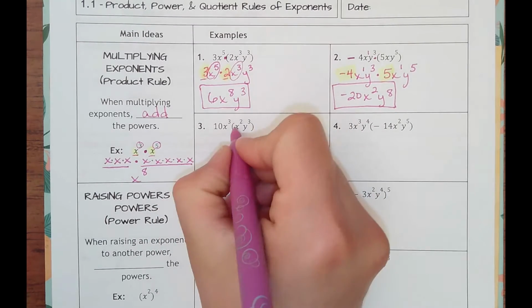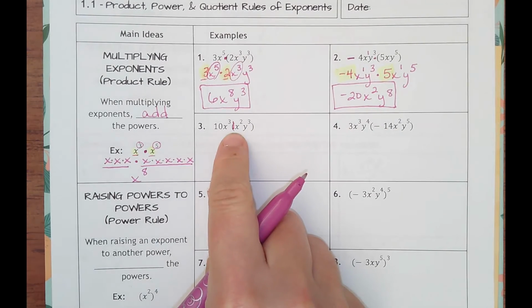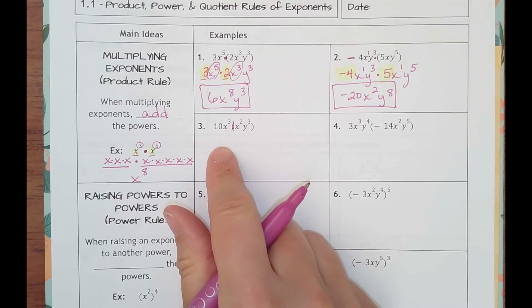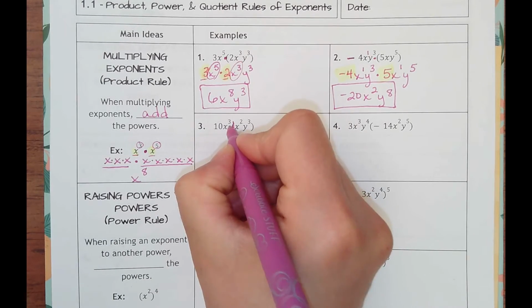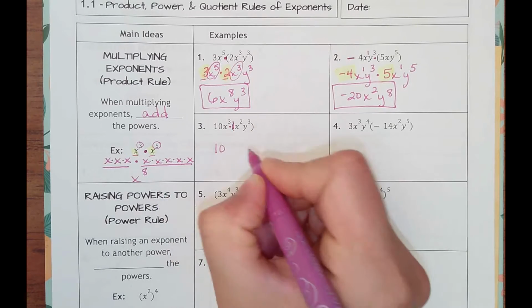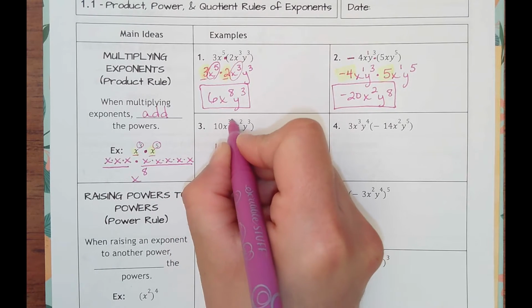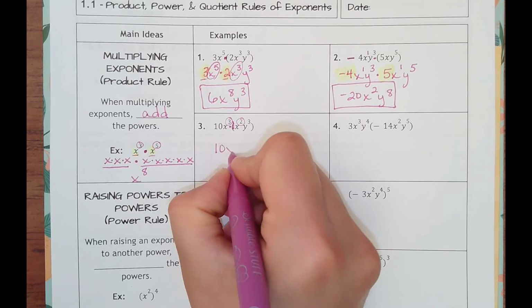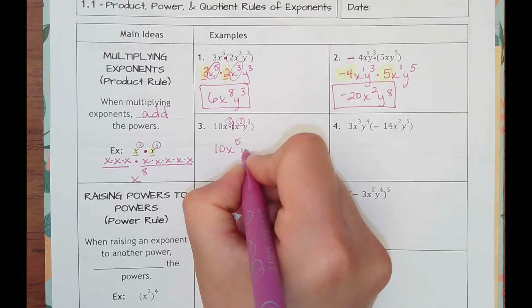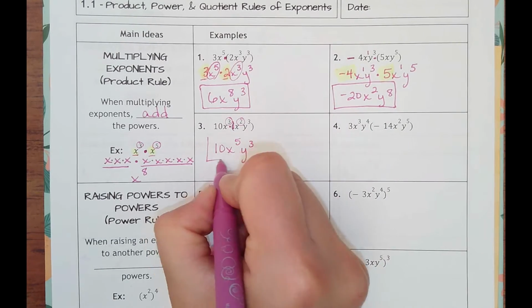All right, number 3, you have a coefficient really of a 1 here. I'm not going to write it out. I'm going to get to where I just know, hey, I'm multiplying. 10 times 1 is 10. I have x cubed times x squared, so I would add 3 plus 2 would be x to the fifth, and then I have a y cubed. So that would be your answer.